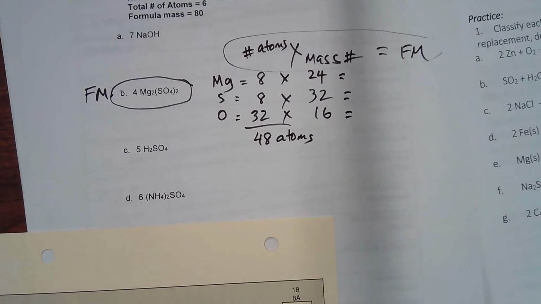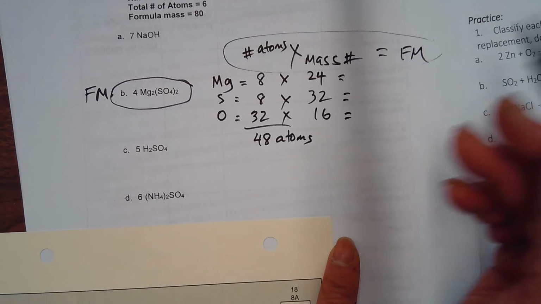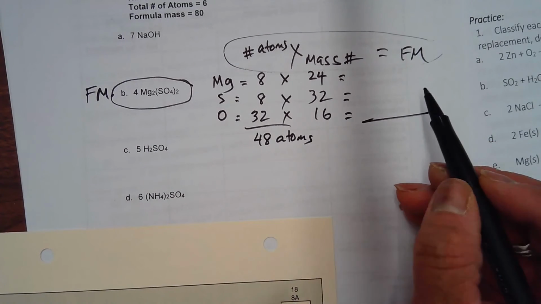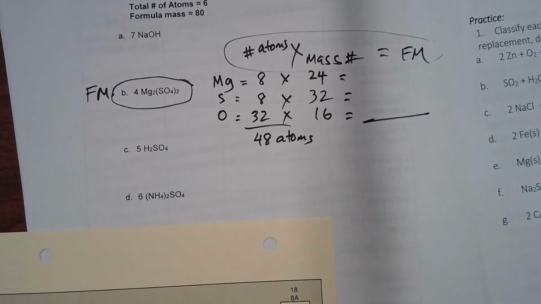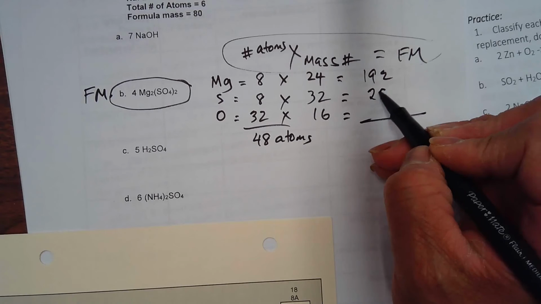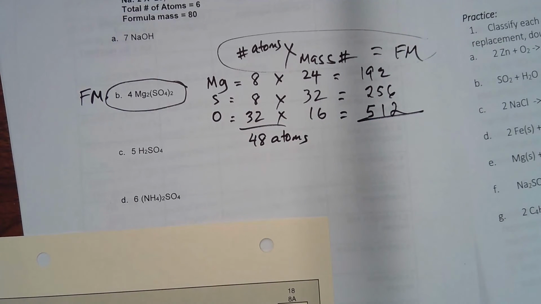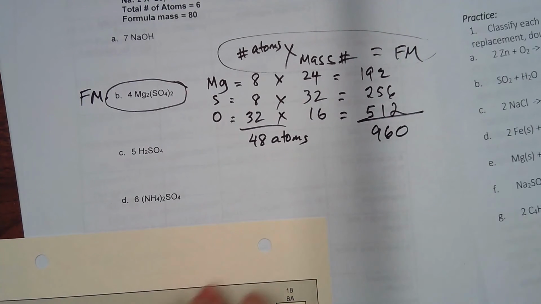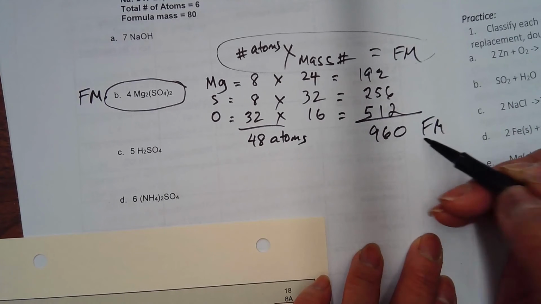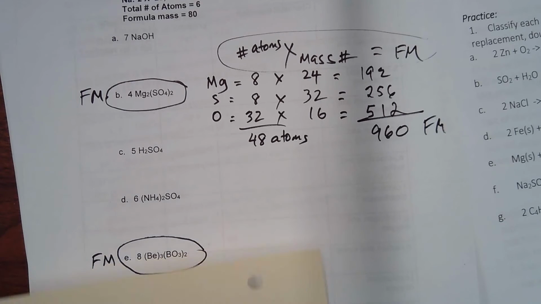Okay, who's got the number calculated? You already did it from the quiz actually, right? So what's the total? What's 8 times 24? 192. Okay, and then what's 8 times 32? 256, right? And then 32 times 16? 512, so that's a big one. Big molecule. Altogether? 960 formula mass. 960 grams per mole. That's what that is. It's almost a kilogram in 1 mole of that.